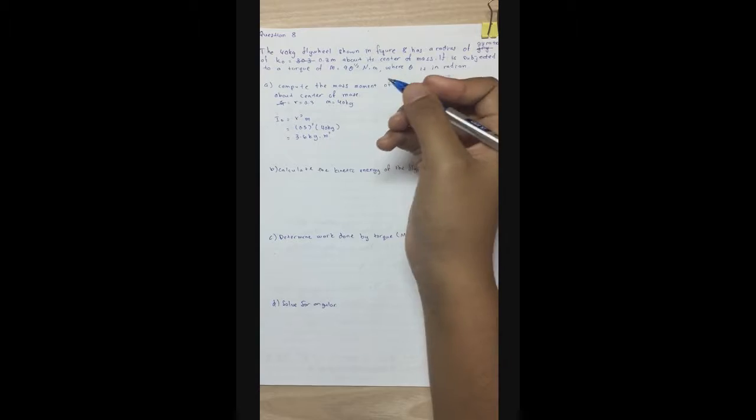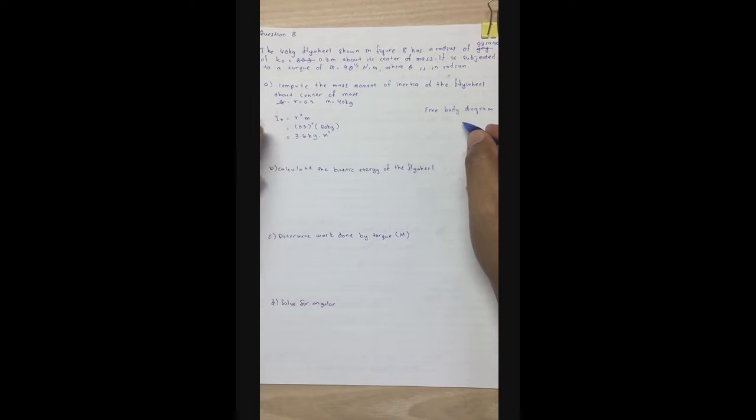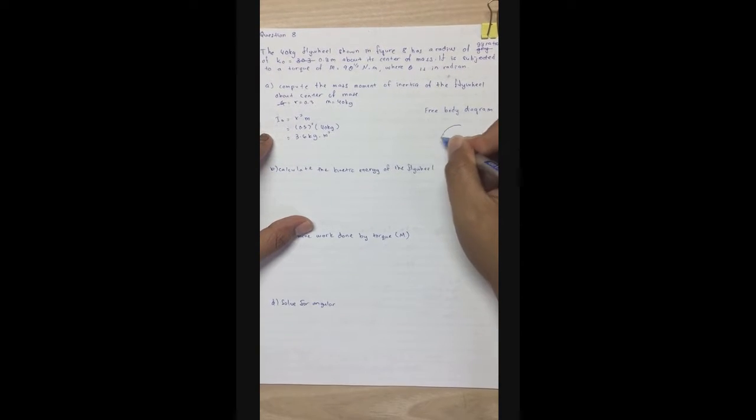And this is the free body diagram for this question. The weight equals mg, which is 40 times 9.81, equal to 392.4 Newton.